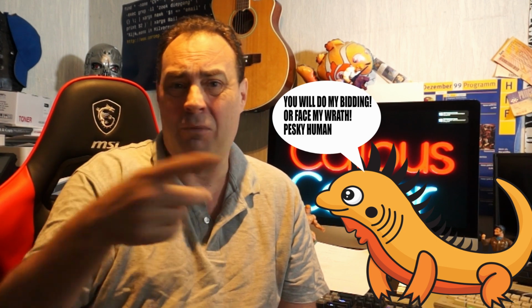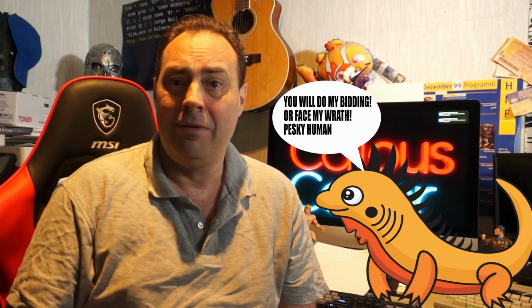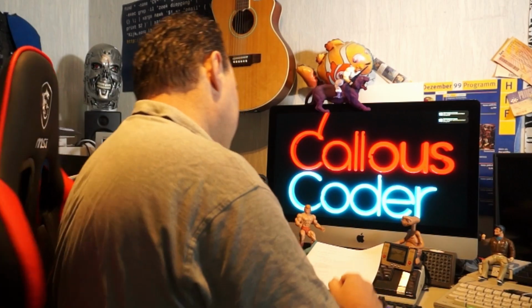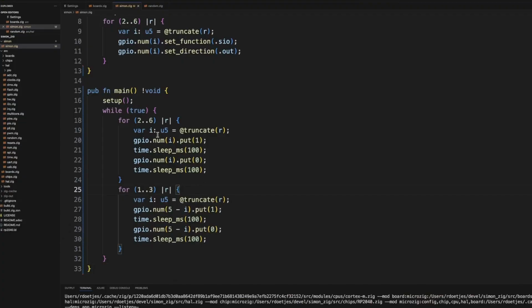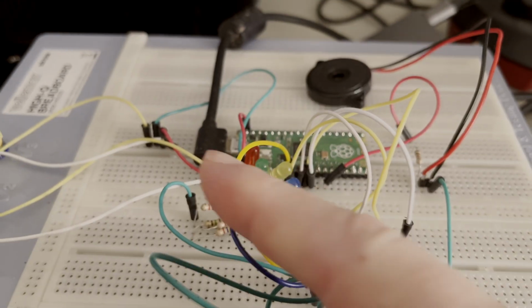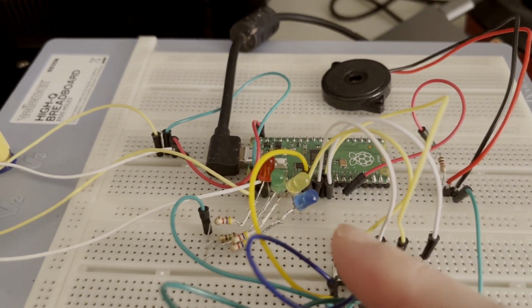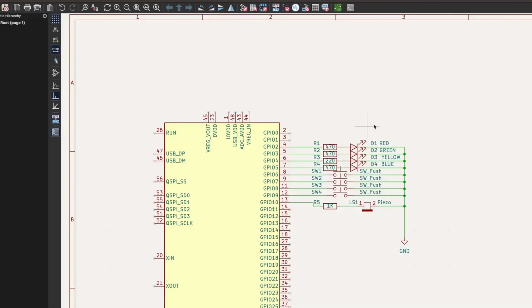Come on! So let's implement Ziggy's brain into the Raspberry Pi Pico. Basically it's just an array that we're going to play back. Let's have some fun. So last time we ended in this situation where we had the Knight Rider scanner up and down of the 4 LEDs that we have connected to the Pi Pico.